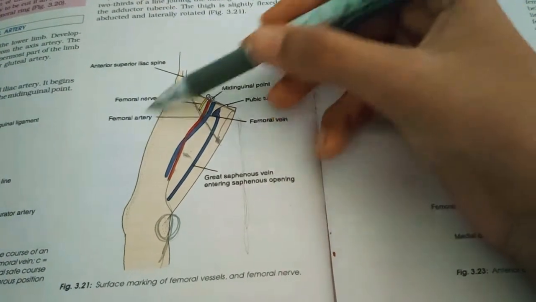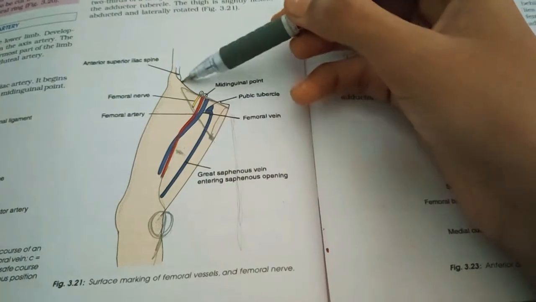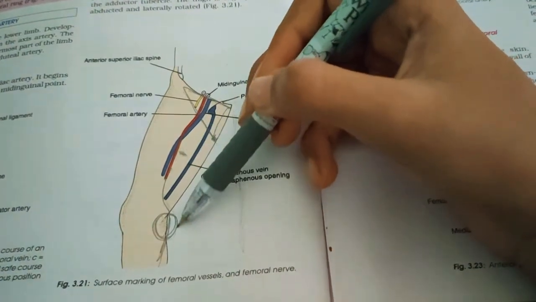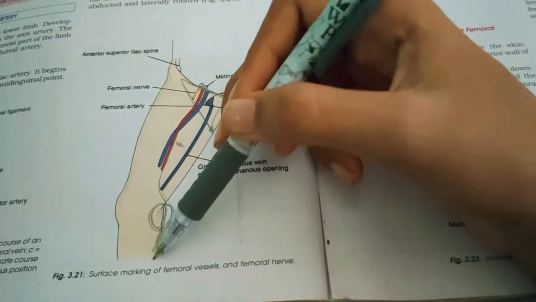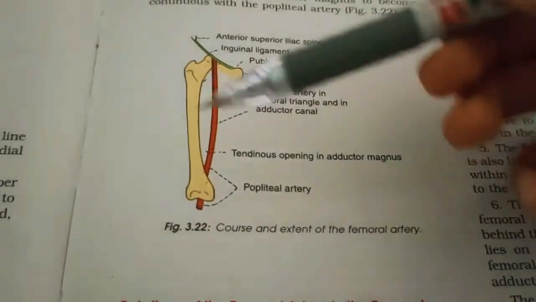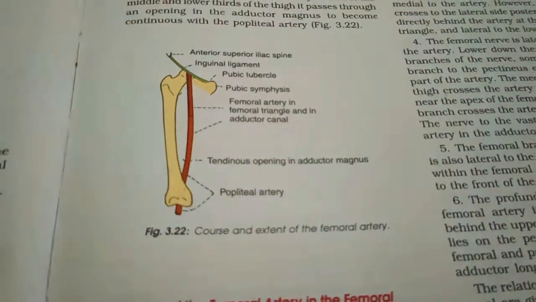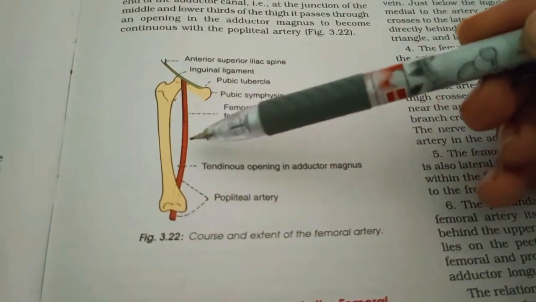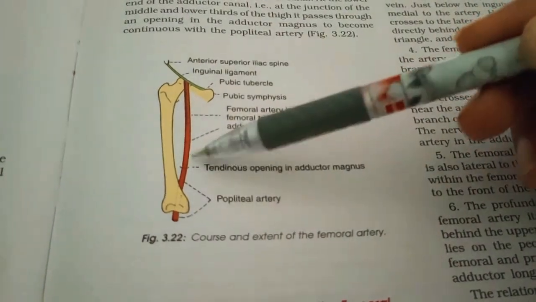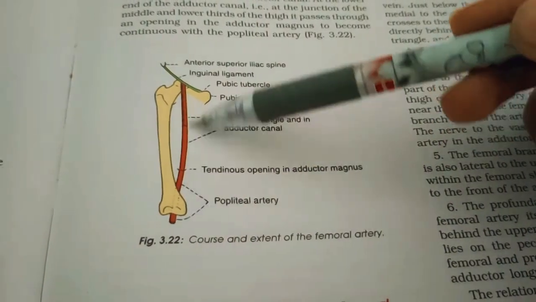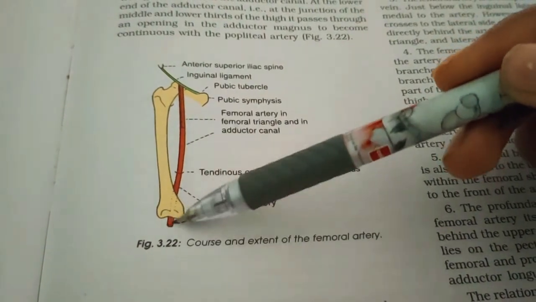As the artery is coming to the femoral region, that is the thigh region, below the inguinal ligament, it is called femoral artery. Now as this femoral artery is going to the popliteal region, now it is called as popliteal artery. So according to the region, the name is changing. So this diagram is perfect to see the popliteal artery. You can see here, as I said, first it is passing in the triangle and later it is passing in the adductor canal, it's mentioned here, and later its tendinous opening in adductor magnus. As I said, it will pass by adductor magnus, finally it will reach the popliteal region.